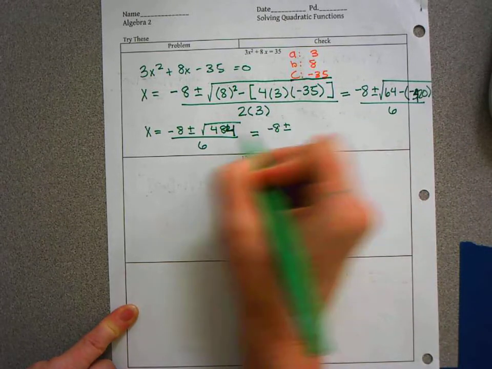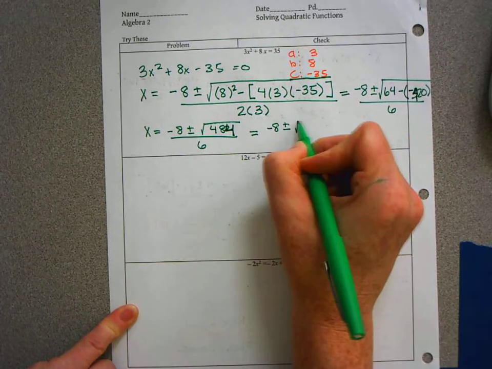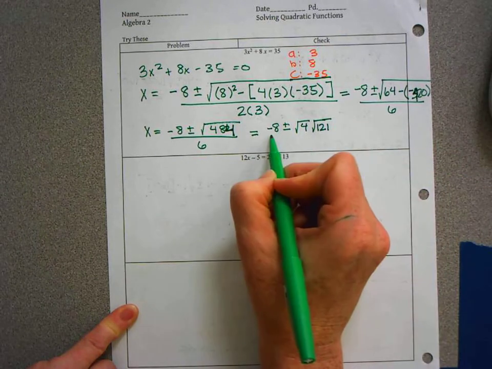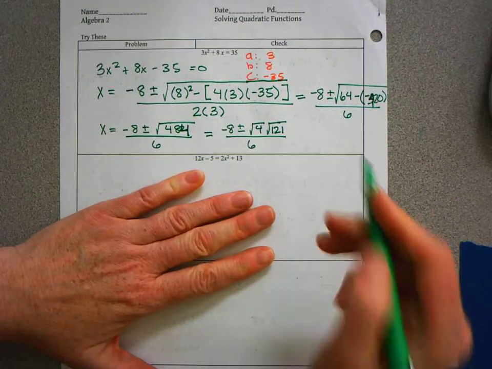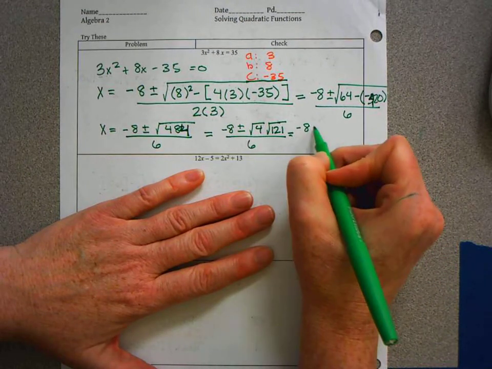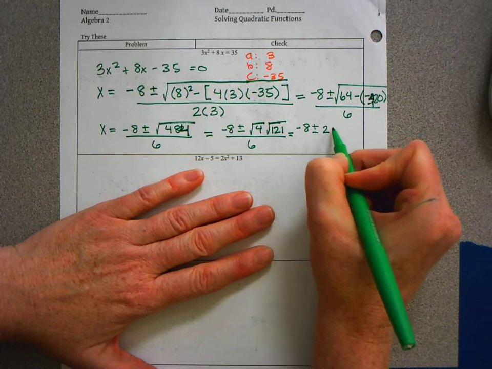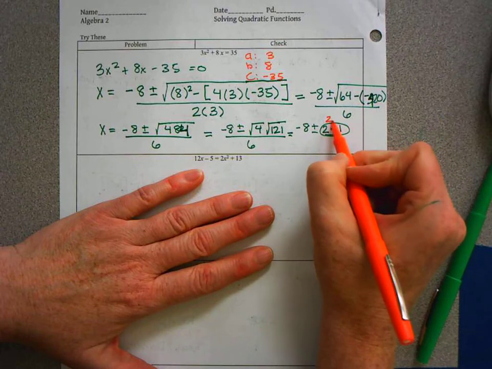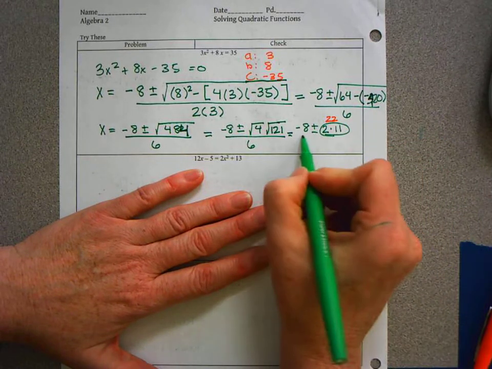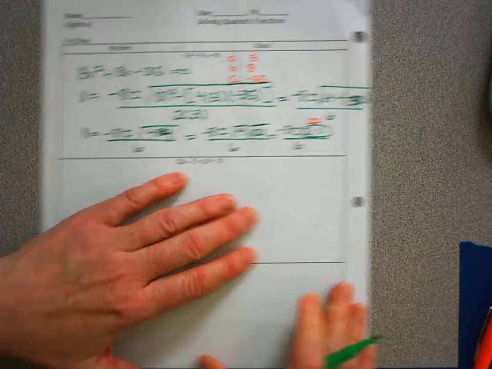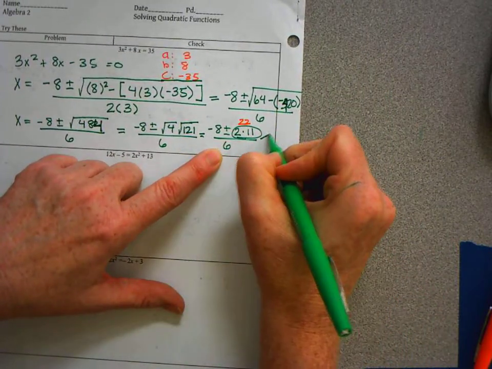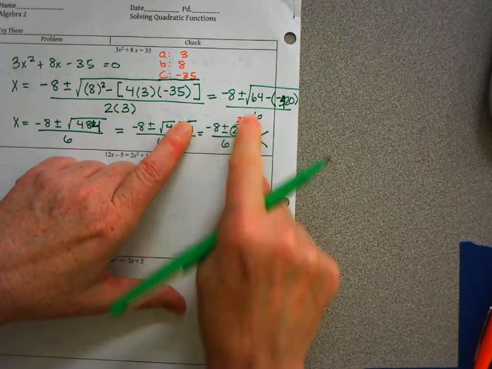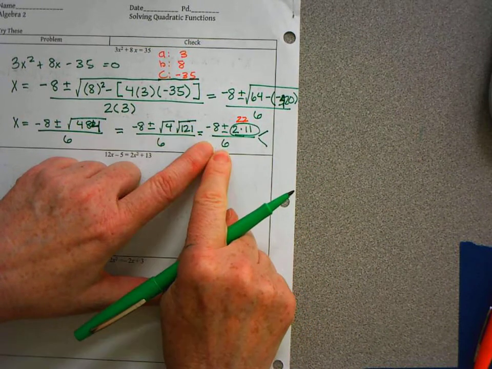So this is going to be equal to negative 8 plus or minus, we know we can factor that into 4 and 121, divided by 6. So this becomes negative 8 plus or minus 2 times 11, so this is 22. Negative 8 plus 22, all over 6. When you get this situation, you have to work out two solutions: negative 8 plus 22 divided by 6, and then negative 8 minus 22 divided by 6.